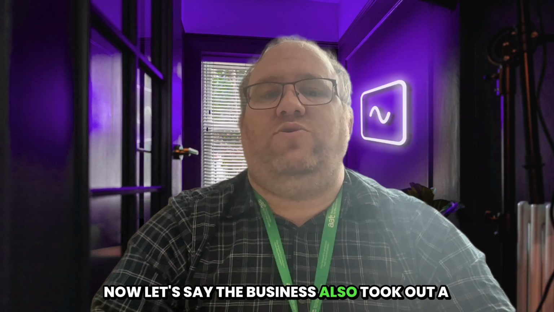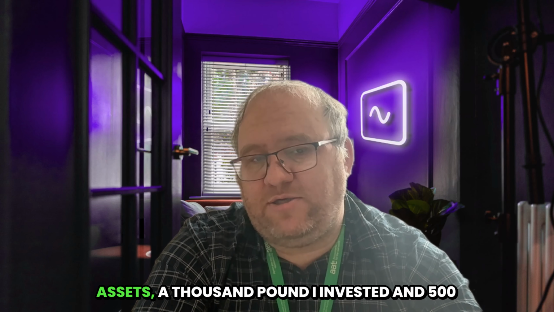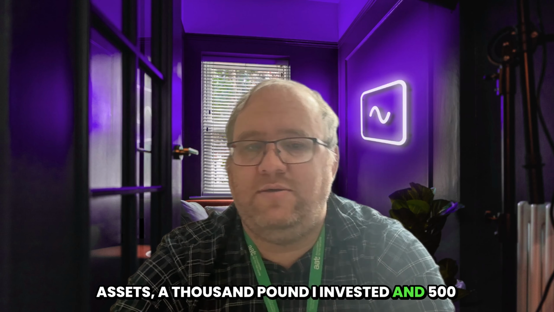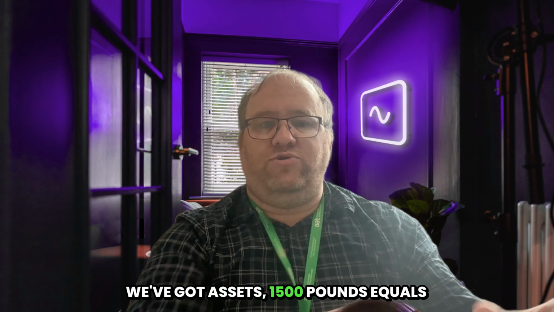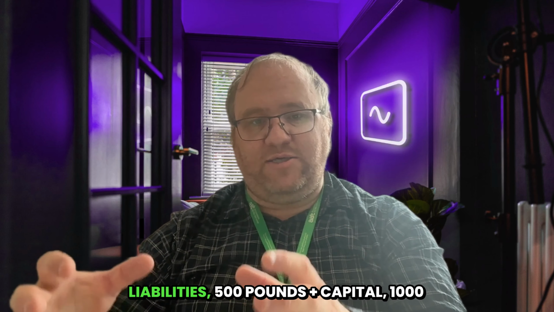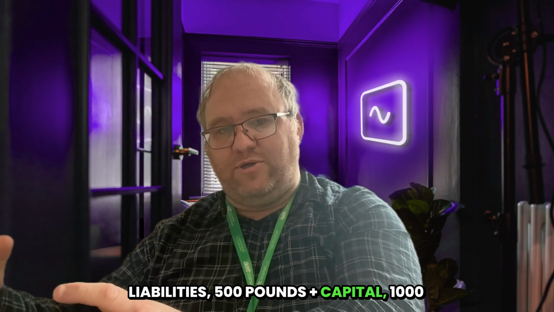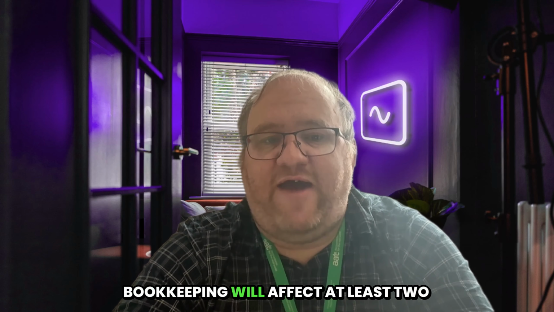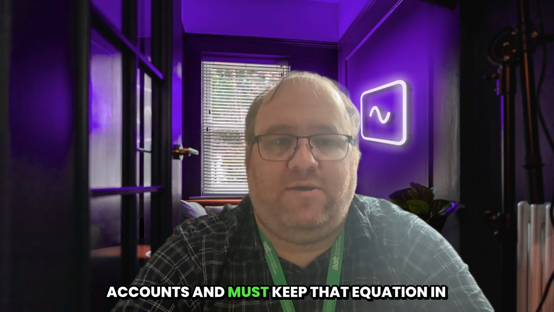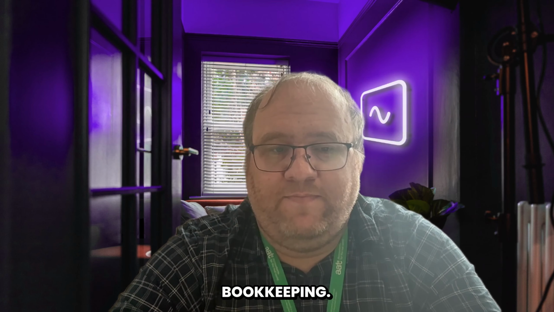Now let's say the business also took out a £500 loan. The business would now have £1,500 in assets, the £1,000 I invested, and £500 from a loan. So if we updated the accounting equation, we've got assets £1,500 equals liabilities £500 plus capital £1,000. Still a balanced accounting equation. So every transaction in double entry bookkeeping will affect at least two accounts and must keep that equation in balance. That is the magic of double entry bookkeeping.